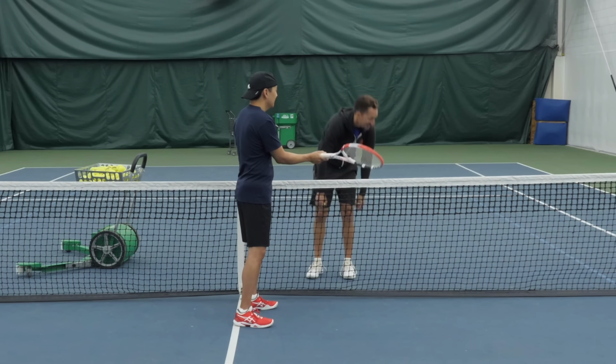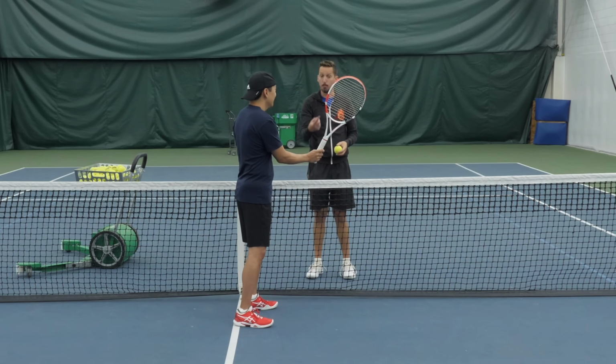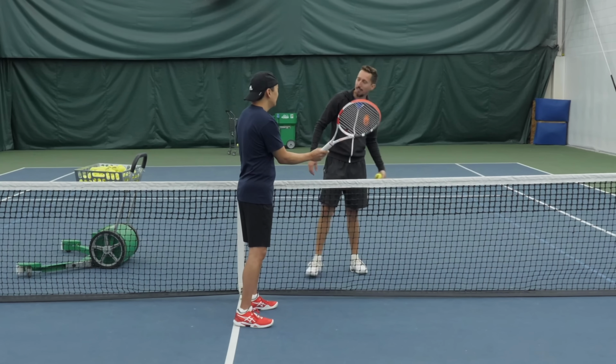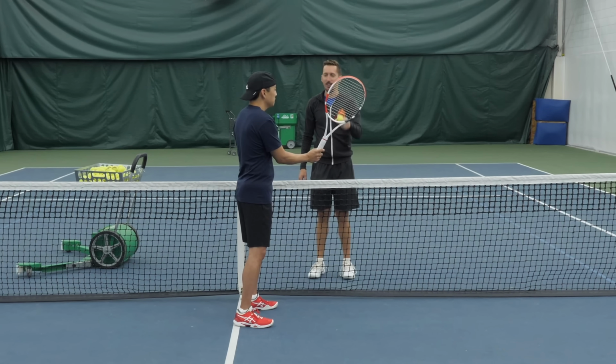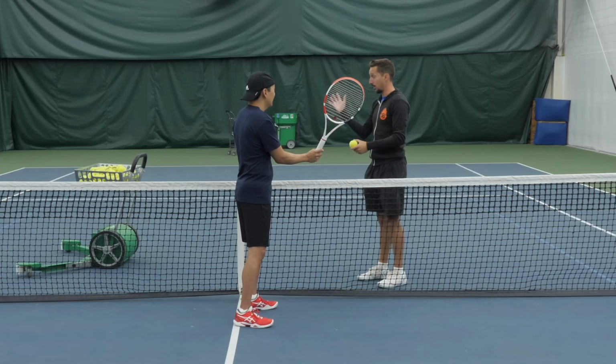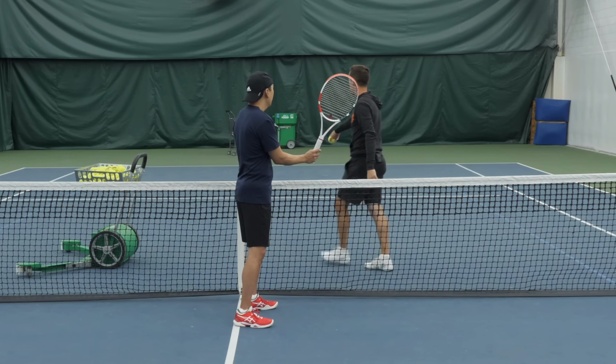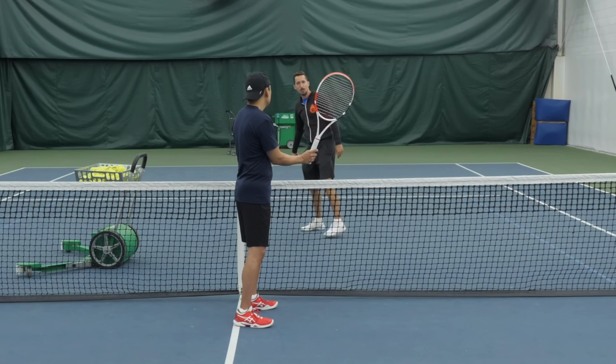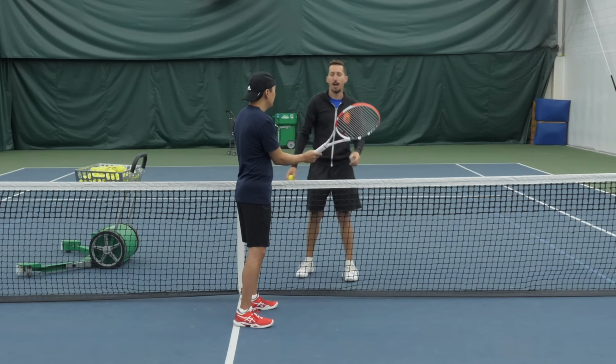It's a weird feeling, isn't it? Just letting it. Notice the ball's still going over. And how much force am I putting into your racket? Maybe 5 or 10 miles an hour. So if I hit a 50-mile-an-hour ground stroke and you did this, the ball would probably end up bouncing somewhere over here. All right, let's bring it up to 5 again.